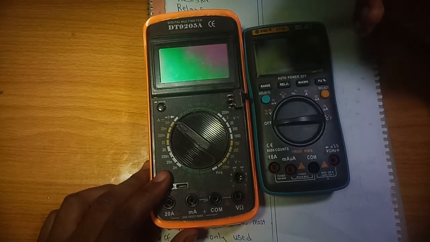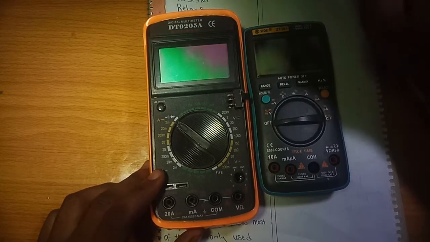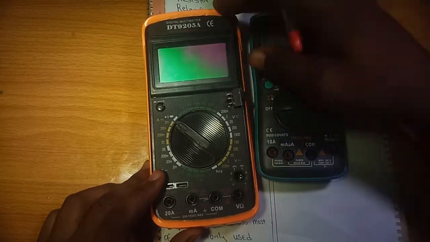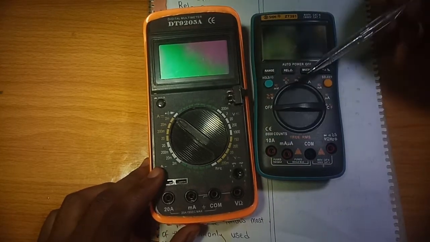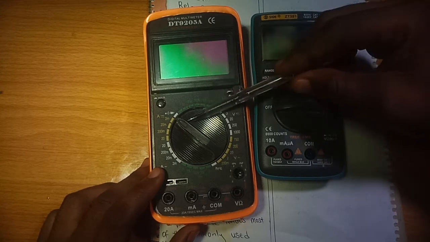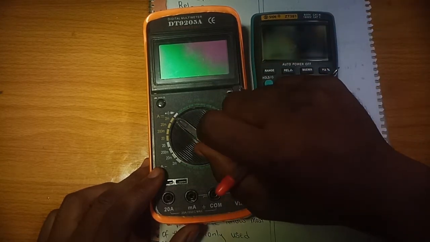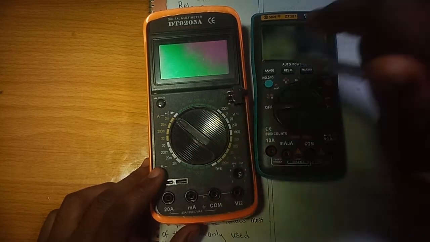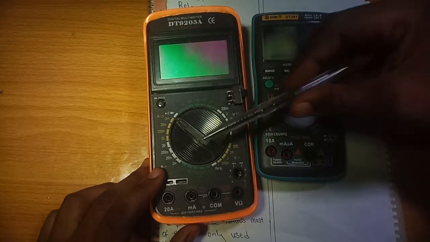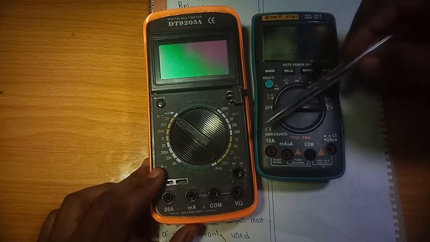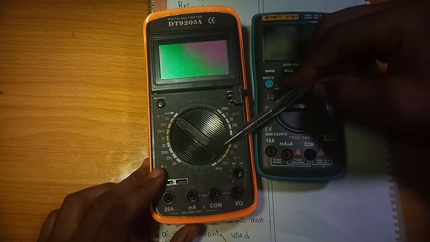So in electronics, you need these tools. This is the auto range, and this is the manual one, where you can select the measuring range. I'm going to teach you how to use all these things if you have never used one.